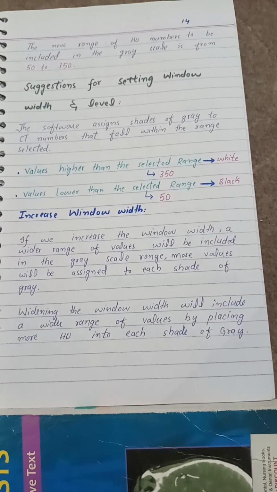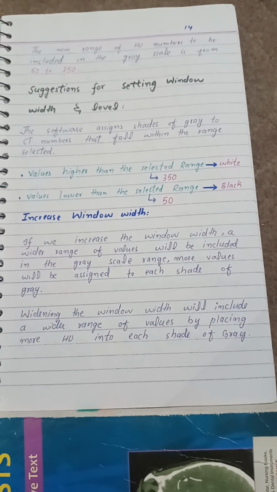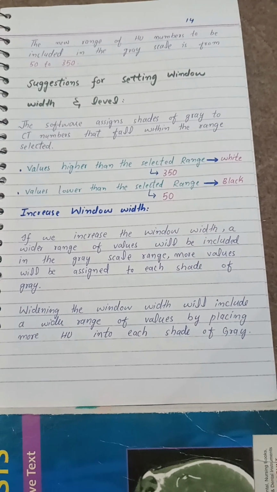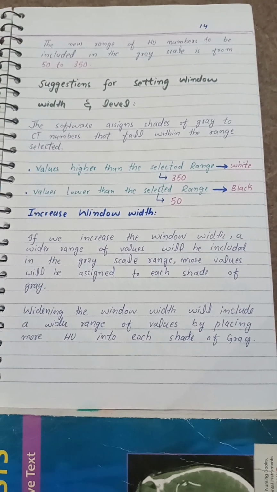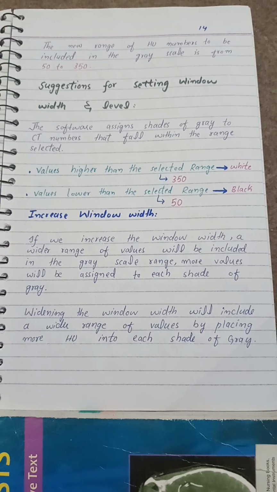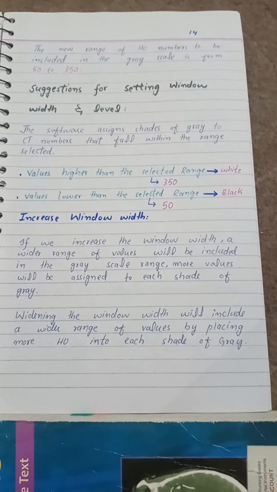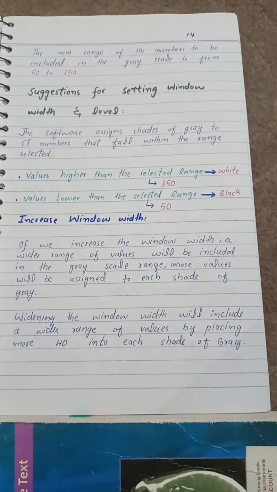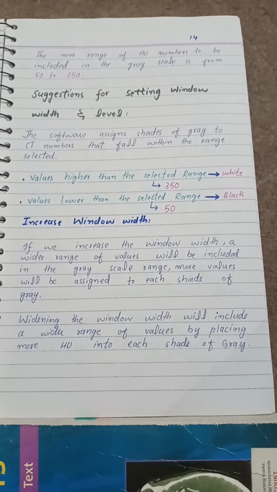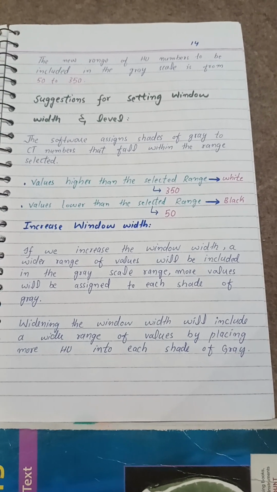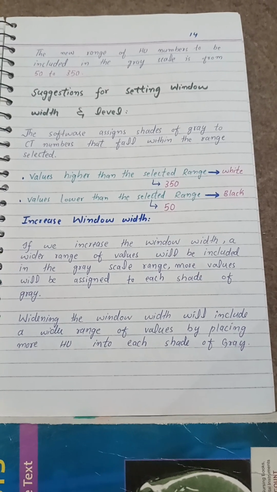Increase window width: if we increase the window width, a wider range of values will be included. In the grayscale range, more values will be assigned to each shade of gray. Widening the window width will include a wider range of values by placing more Hounsfield units into each shade of gray.